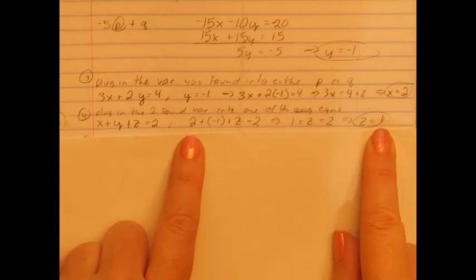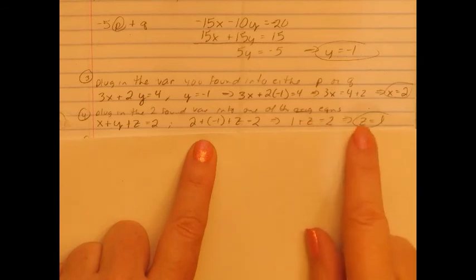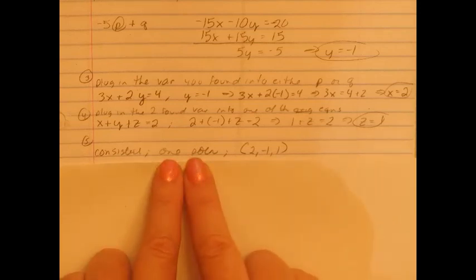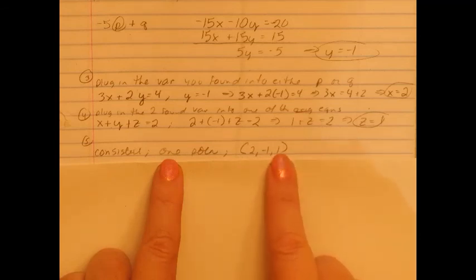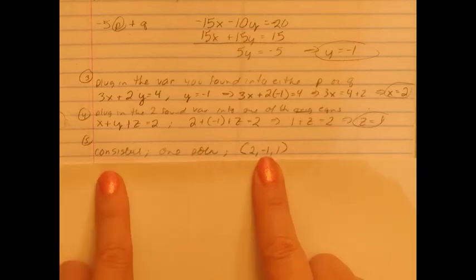Again, this is not the end of the problem. I'm going to have you do an extra step. What type of problem is this? What type of system is this? This is a consistent system because I've got values for x, y, z. We have one solution because we can form one point. What is that solution notation? That solution notation is the point 2, negative 1, 1. So I do want this on your homework. I've been looking for it for 1.1.